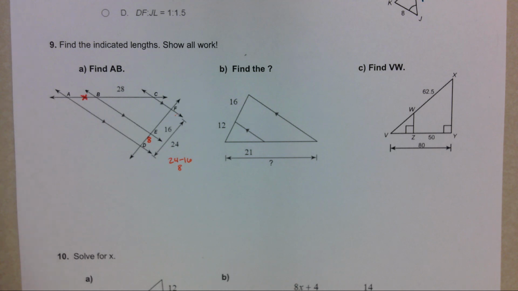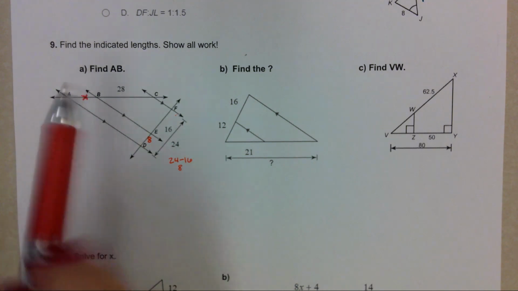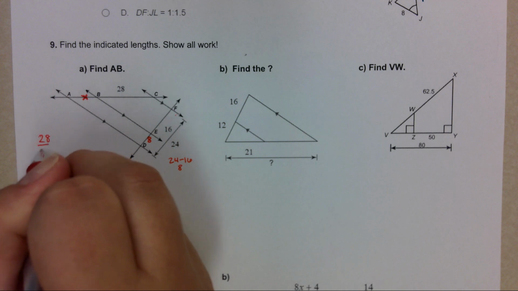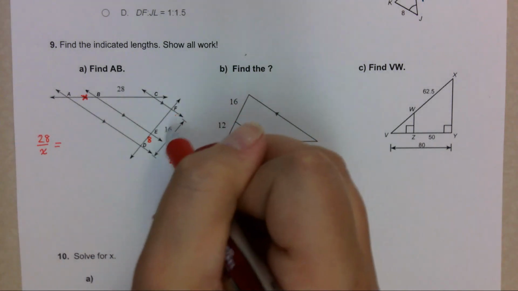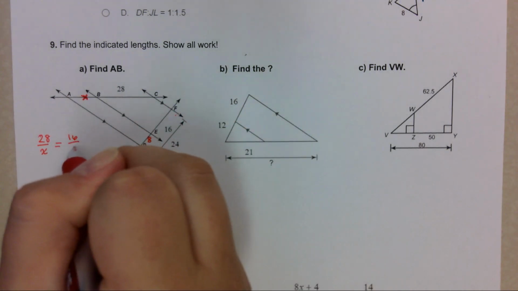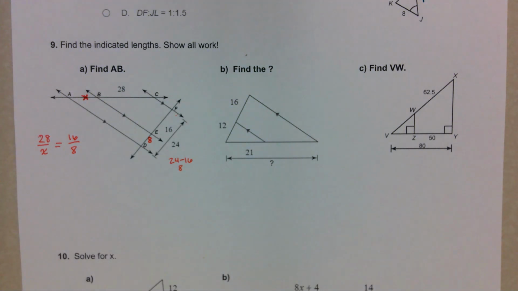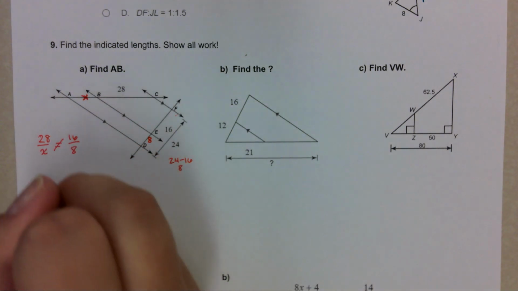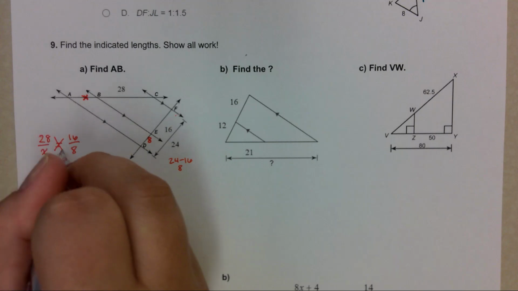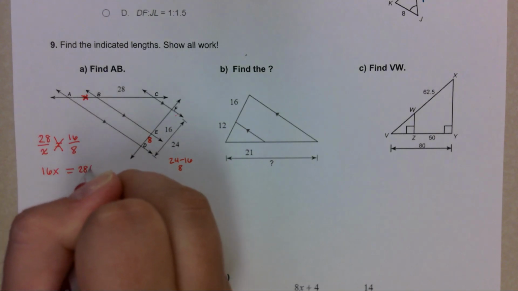So now I can set up the proportion. 28 is to X as 16 is to 8. And then we'll cross multiply. 16 times X is 16X equals 28 times 8.